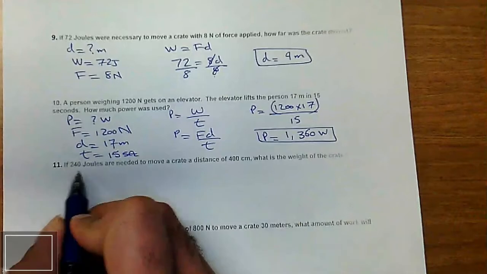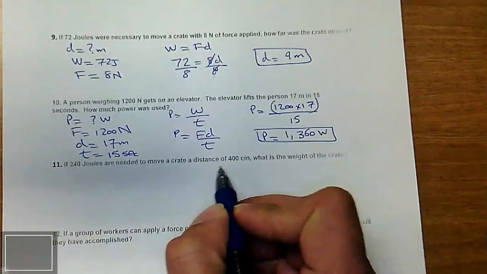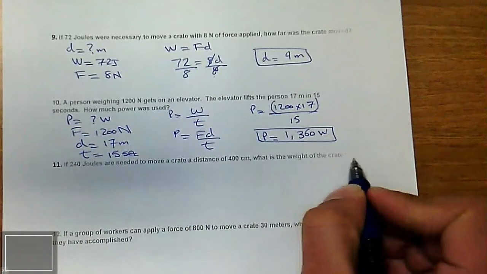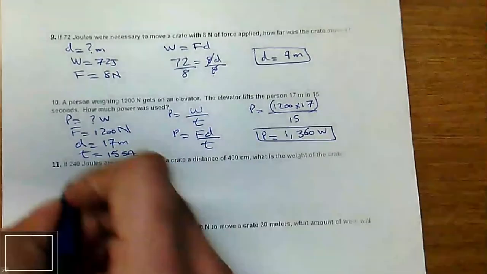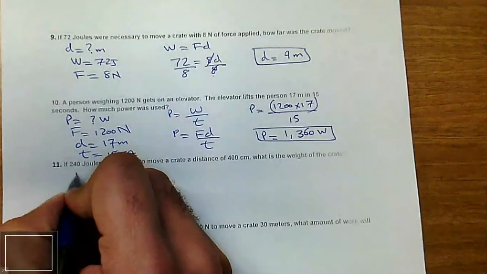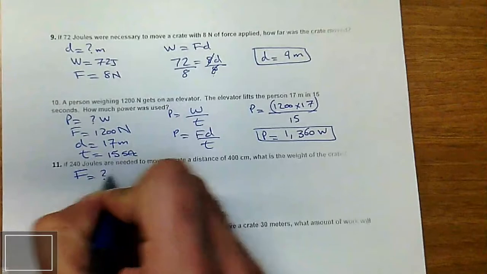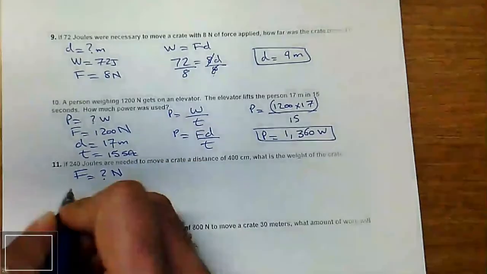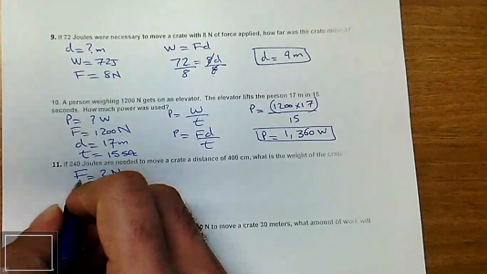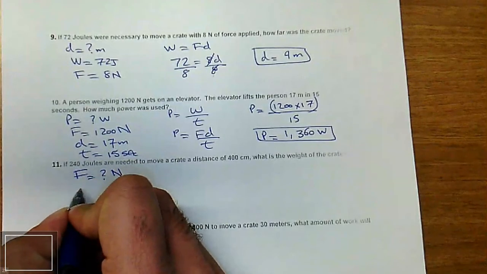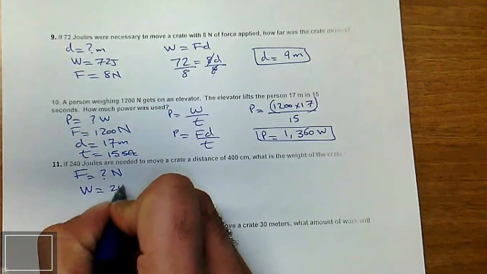Number 11, if 240 joules are needed to move a crate with a distance of 400 centimeters, what's the weight of the crate? So again, like we said here, weight is our Fn, so you're really looking for the F, or the force. So F is our unknown. We've got 240 joules, no mention of work, but the joules is our hint that it is our work. So W is 240.